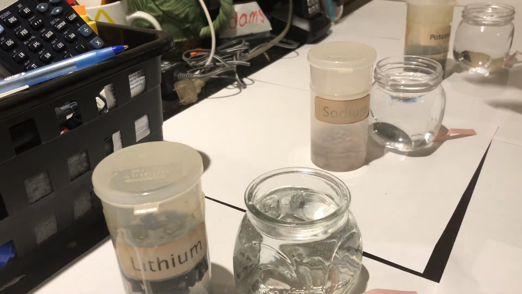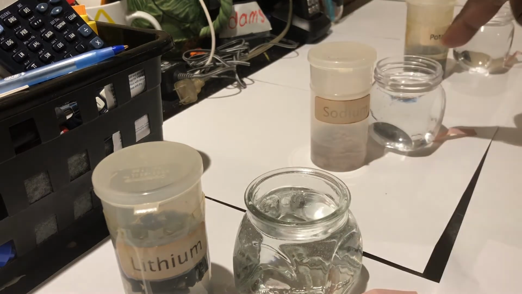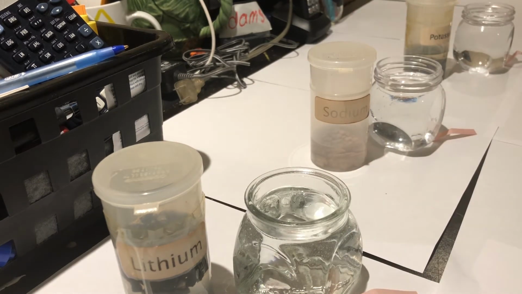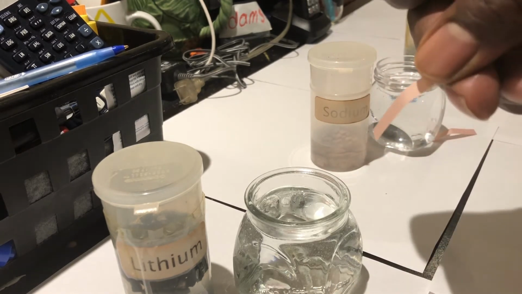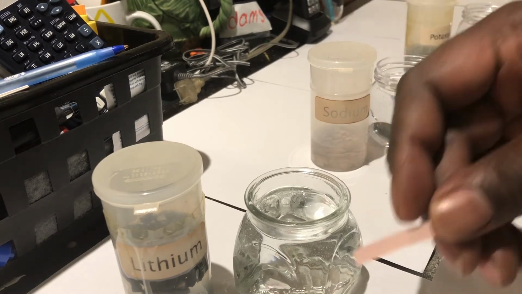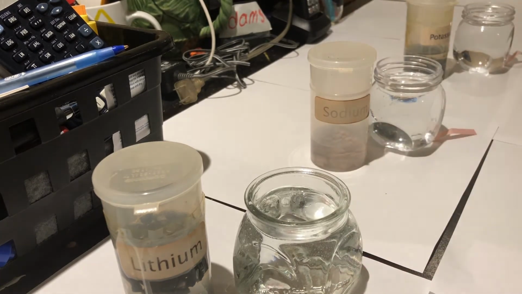We're going to take bits and pieces of these and put them in these small containers of water, and look at how rapidly and how vigorously they react with the water. Remember, these are alkali metals, so we're expecting that when we put our red litmus in, we'll get a color change. So we'll do that in a second.